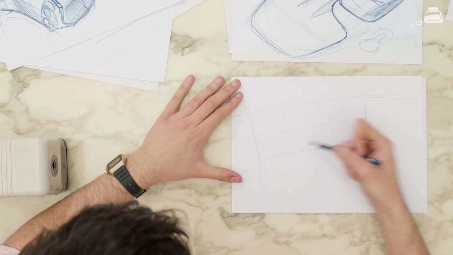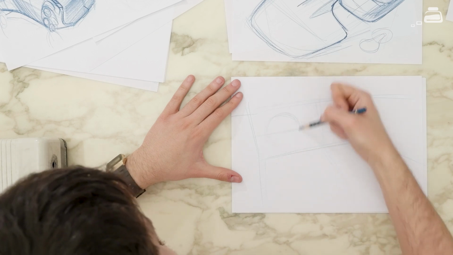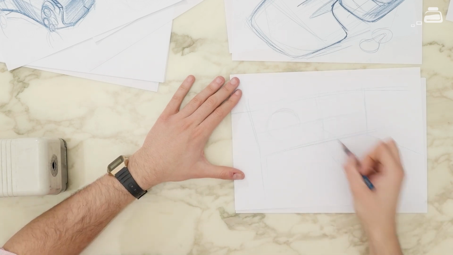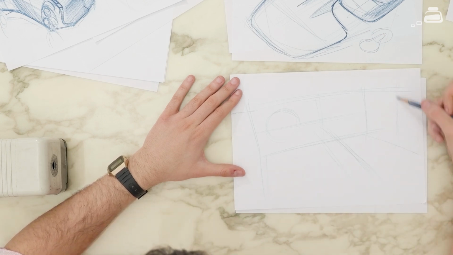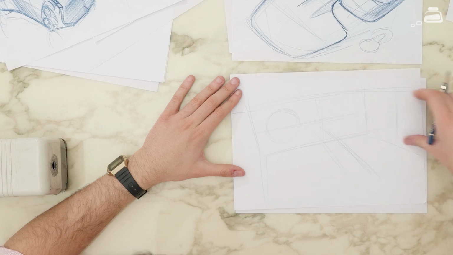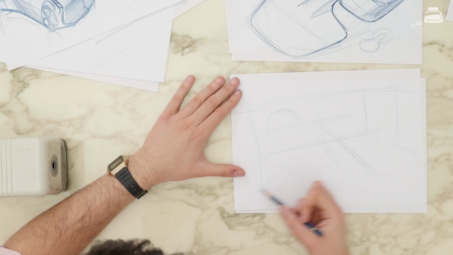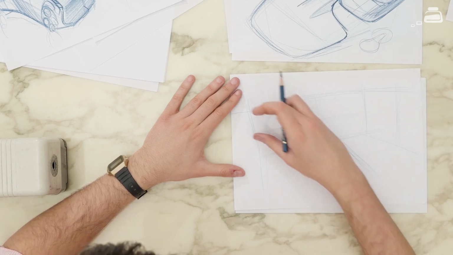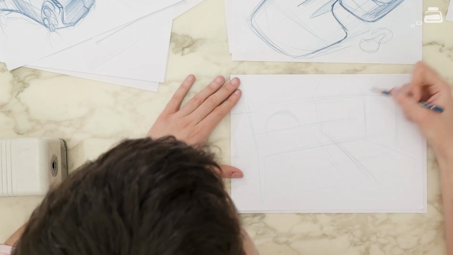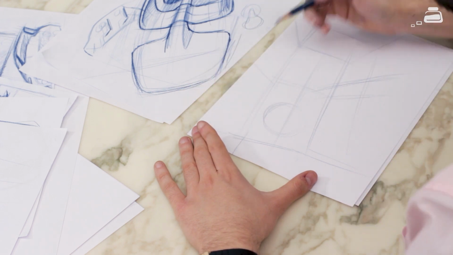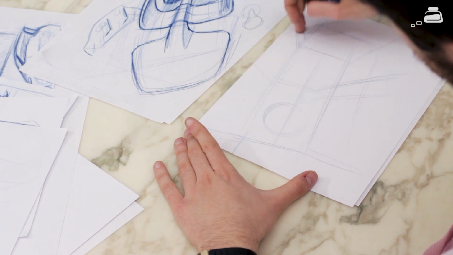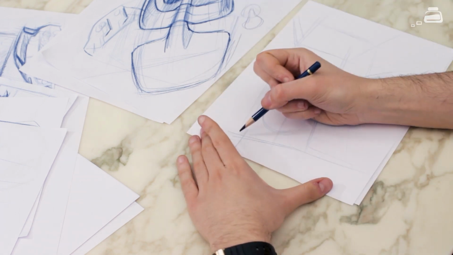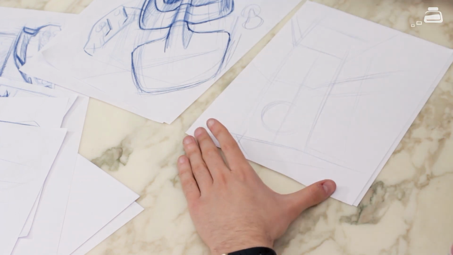So position of the steering wheel, that is here, tunnel, and this is the surface where is the panels, ground, door panels, and dashboard. Then here sometimes it's better also to show the glass of your car. So this is the glass of the car. These are the pillars, and this is the other door.